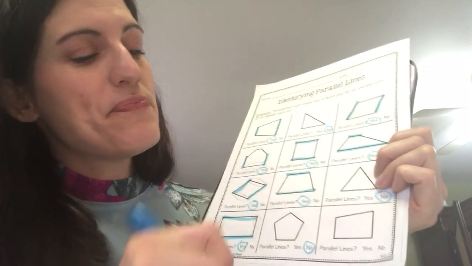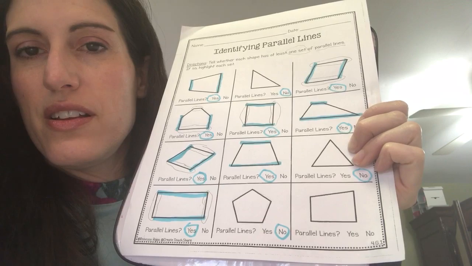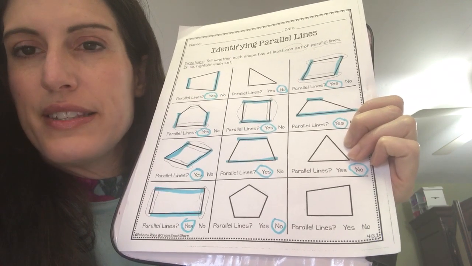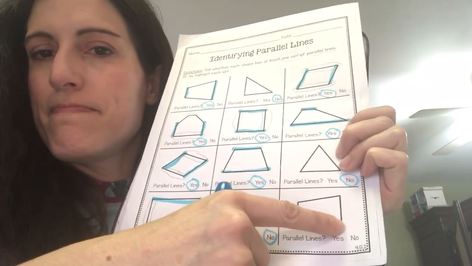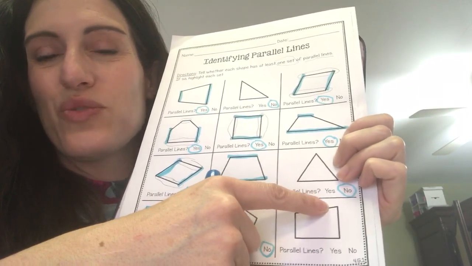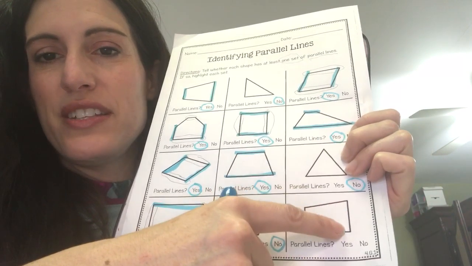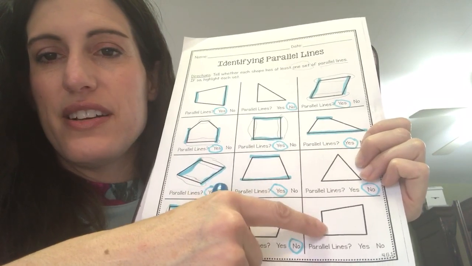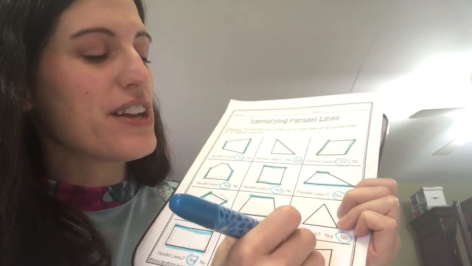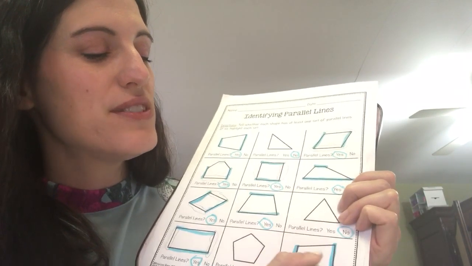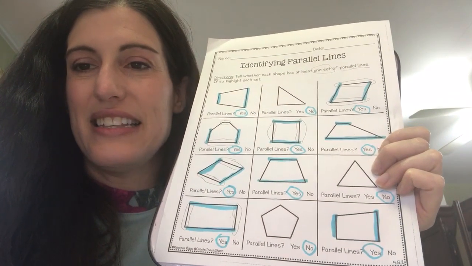All right, our last one. What do you think? Do you see any parallel lines? You think the top and the bottom? No, because this one's slanted. So there's a bigger distance here than there is here. Yep, the sides are though. Very good. The sides are parallel. So yes, we have a set of parallel sides.